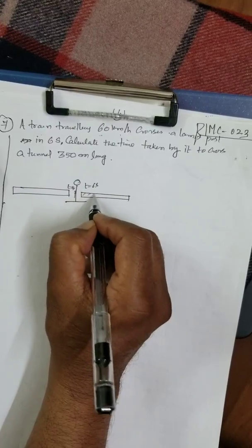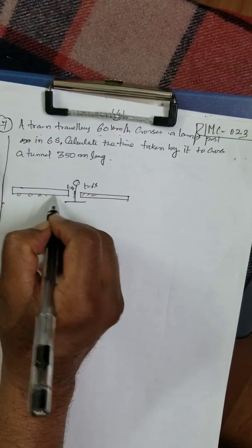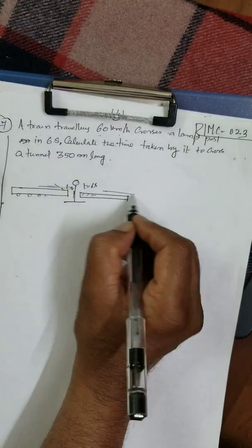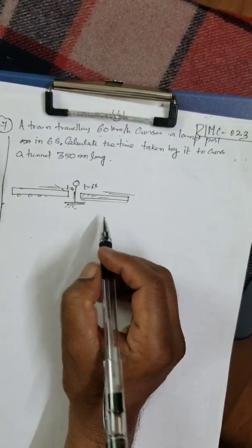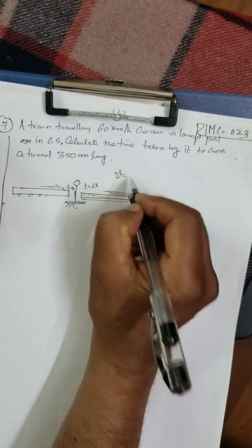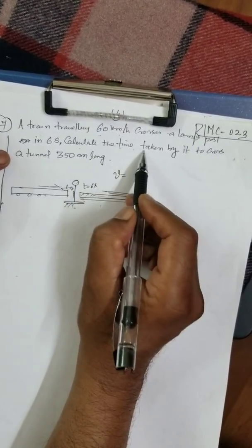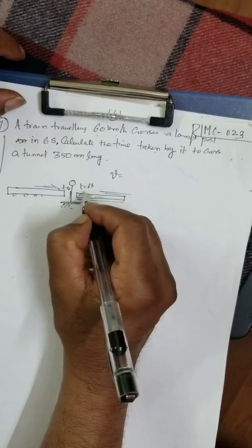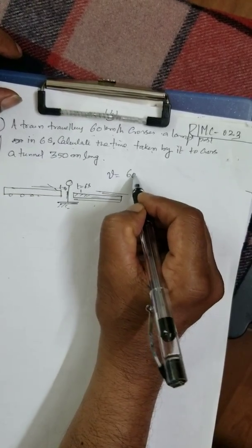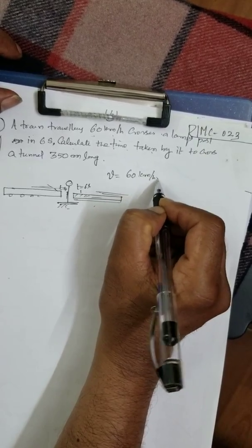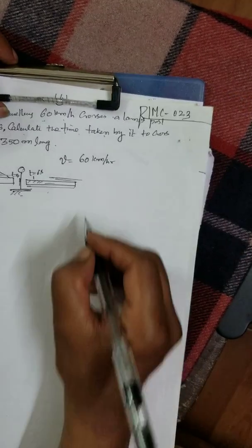Therefore, velocity is equal to distance by time. Calculate the time taken by it, t1 in seconds. The speed of the train is 60 km per hour.